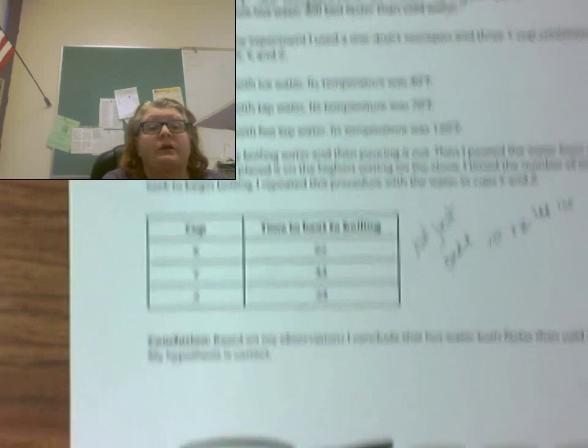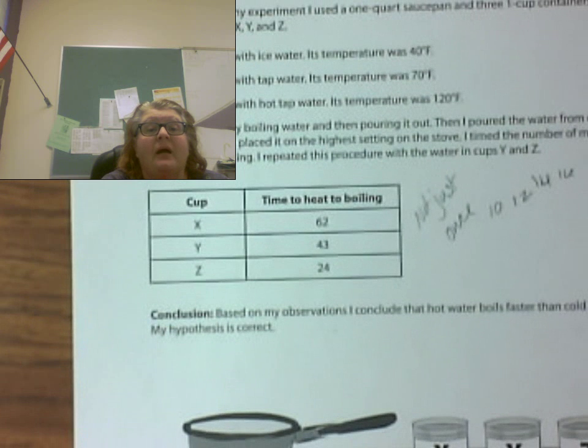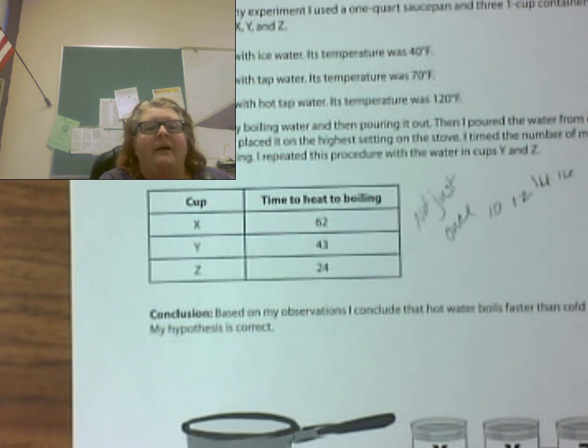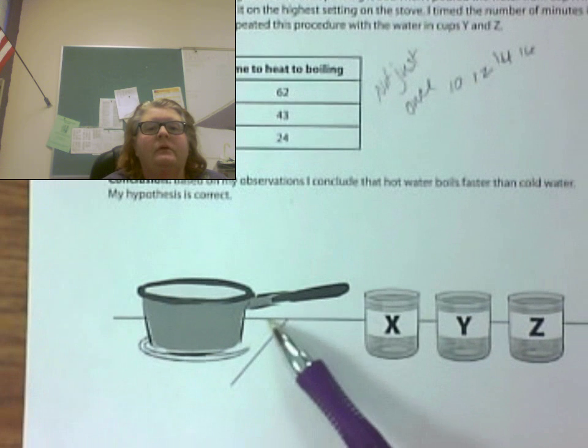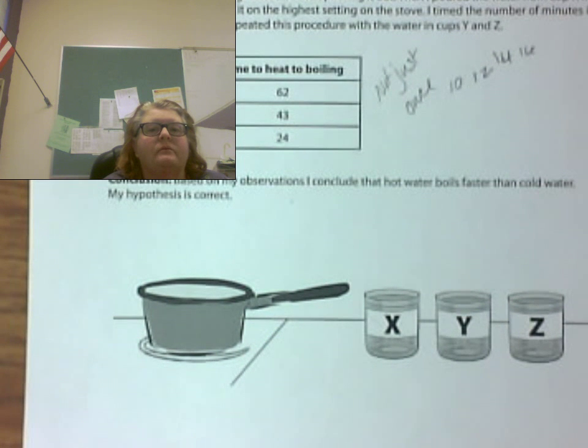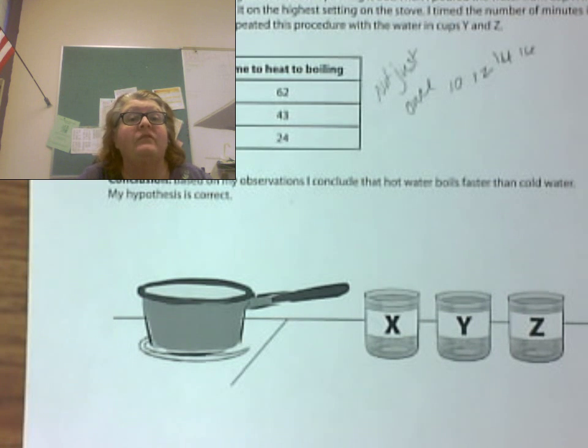Multiple trials. So her conclusion, she said, based on my observations, I conclude that hot water boils faster than cold water. My hypothesis is correct. And then she has a little picture showing her pan and the XYZ cups. All right? So, now you're going to start your very first private investigation. Private investigation assignment, your PIA. So PIA number 1 is what we're going to move to right now. Let's have fun.